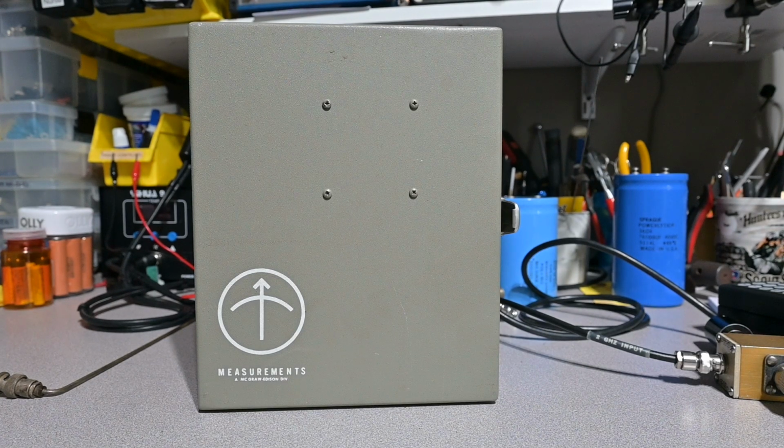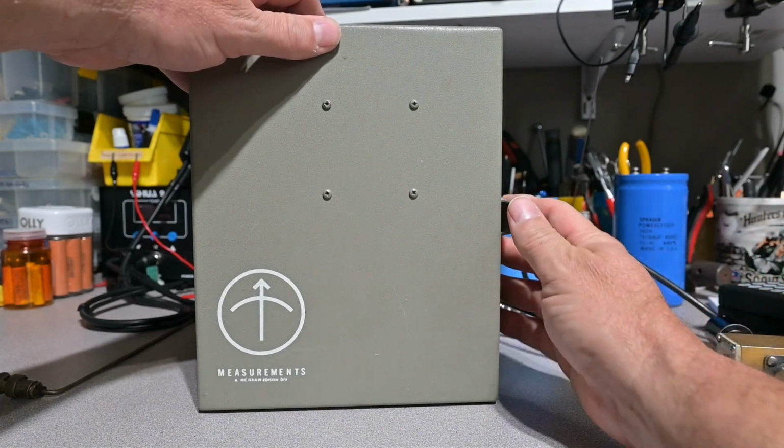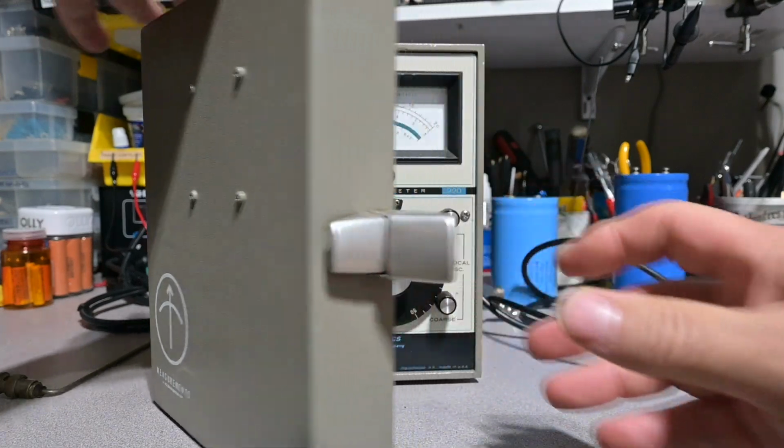Today we have a legacy piece of test equipment I picked up at the Orlando Hamcation this year for just a few dollars on our bench. This is a Model 920 standard deviation meter produced by Measurements, which was a division of the McGraw-Edison Company.